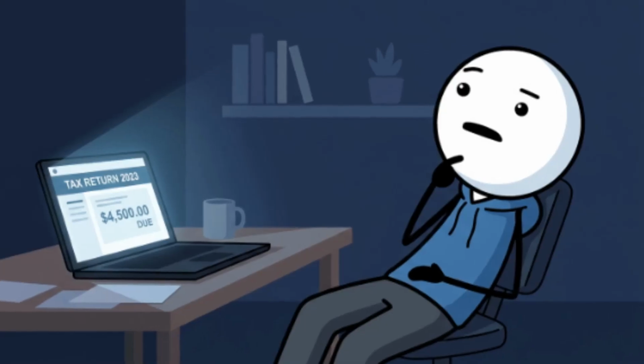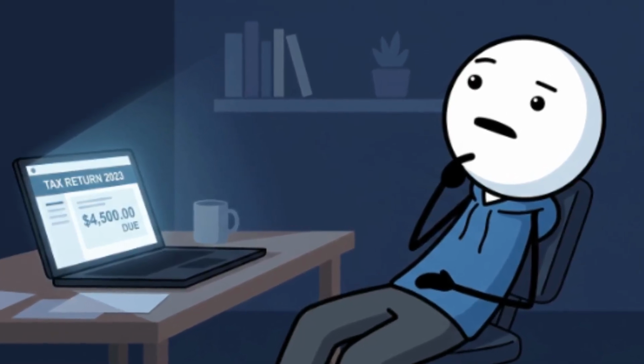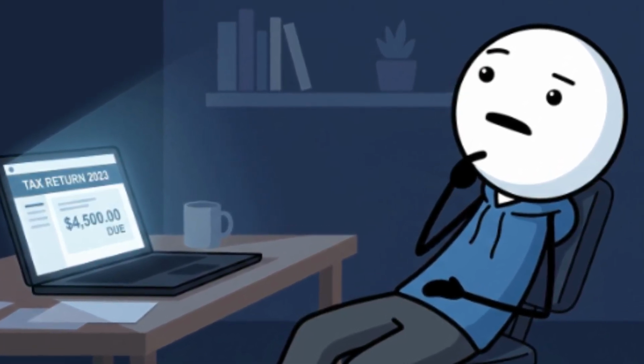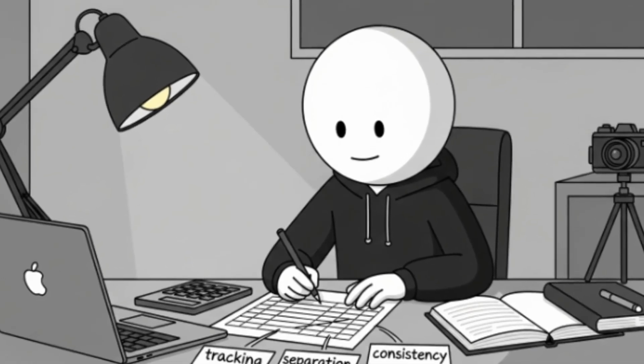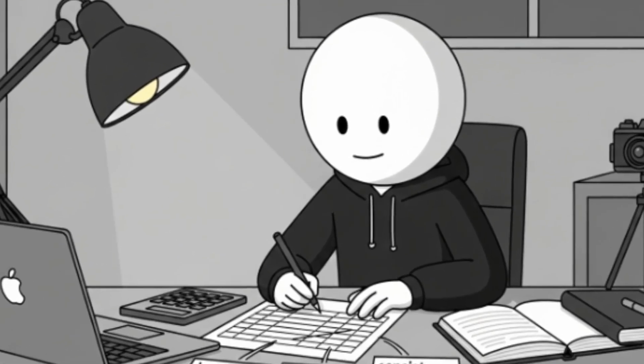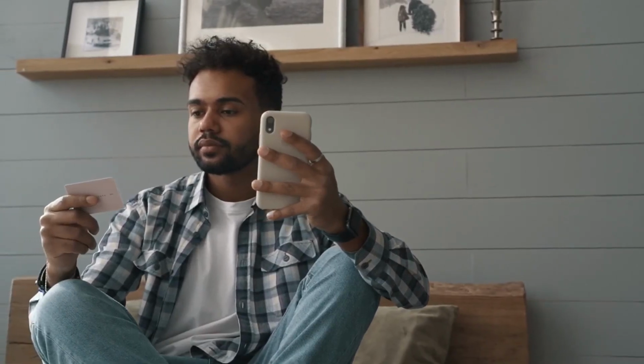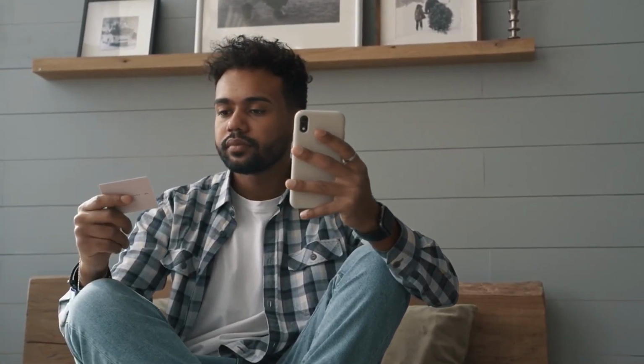Now here's what most people get wrong. They think approval is random. But it is not. Your eligibility is based on financial behavior. If your income is stable and your account activity is consistent, your chances of getting a cash advance are higher.